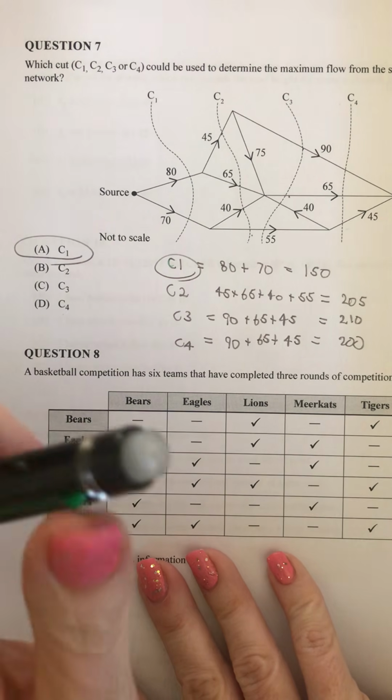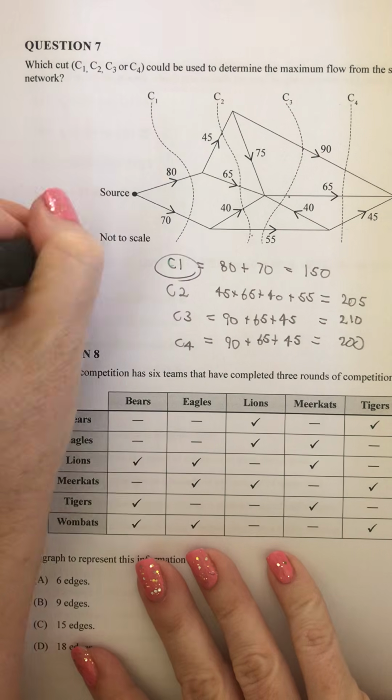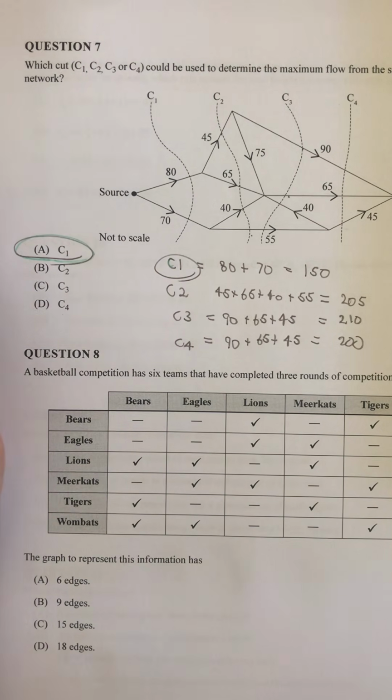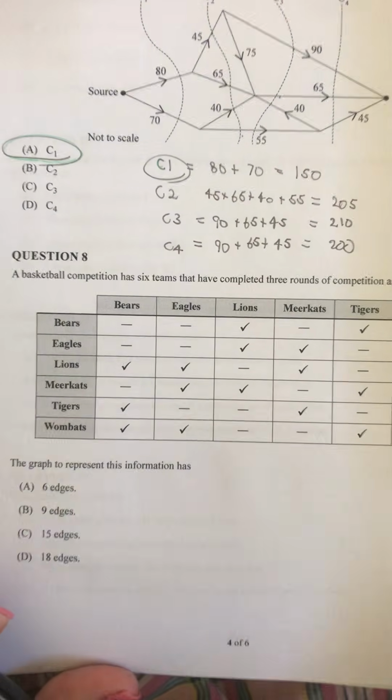I know it's a little bit counterintuitive that where our maximum flow is the minimum number, but that's how our flow networks work, because if we're putting that water through or cars through, we can't go more than that smallest route that's there to go, because the water won't flow through.